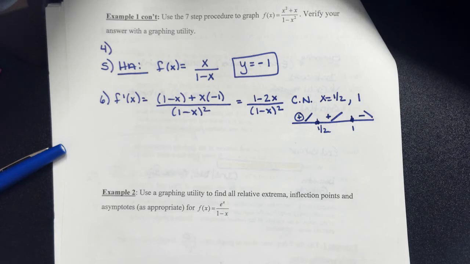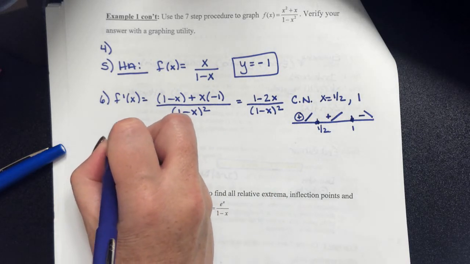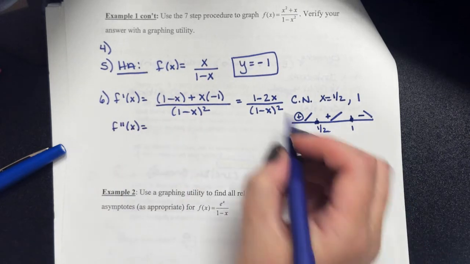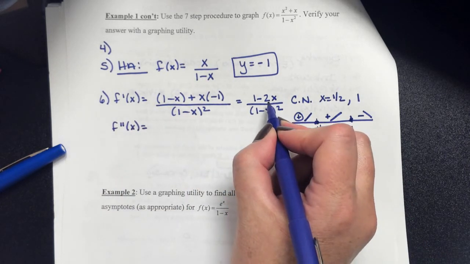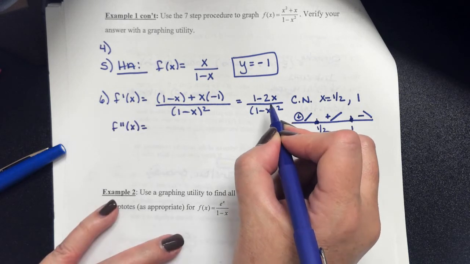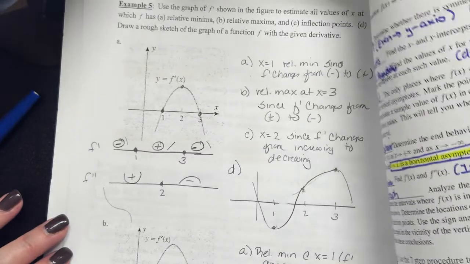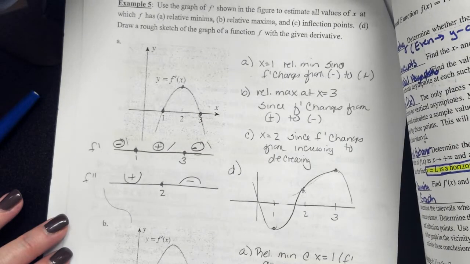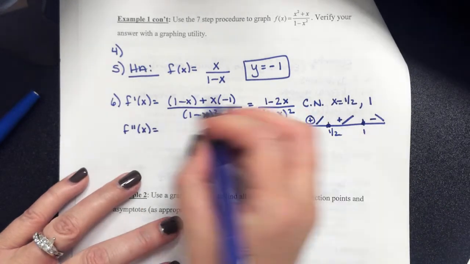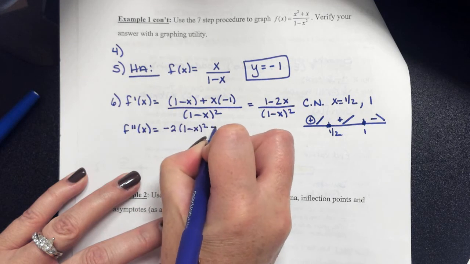Then the next thing I'm going to have is my second derivative. Again, I have to use my product rule. Next I'm going to have to use my product rule. So the derivative of the numerator is a negative 2 times (1 minus x) squared.